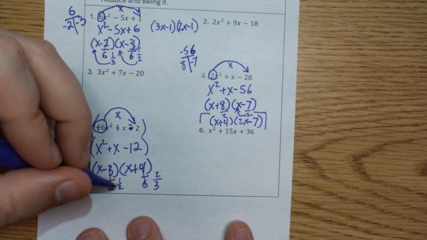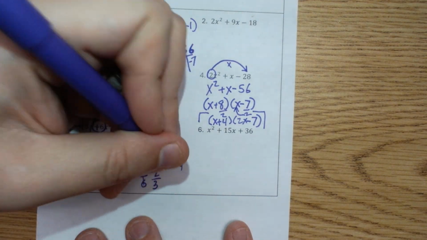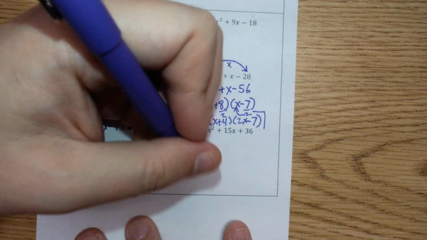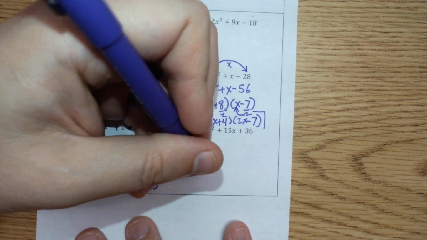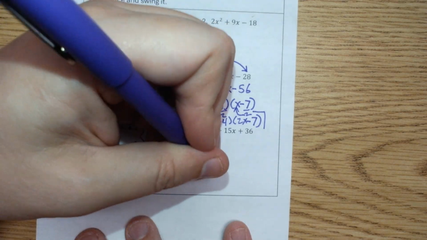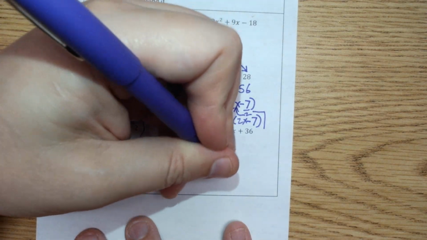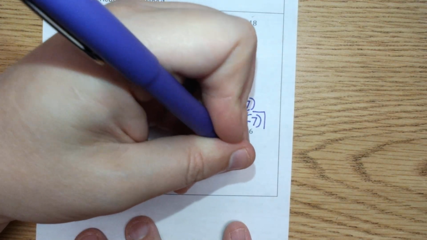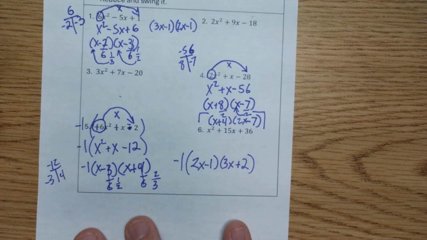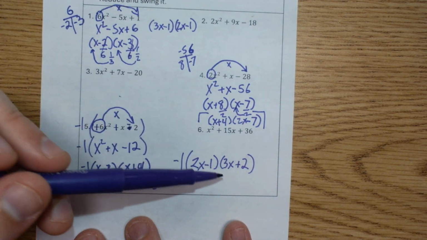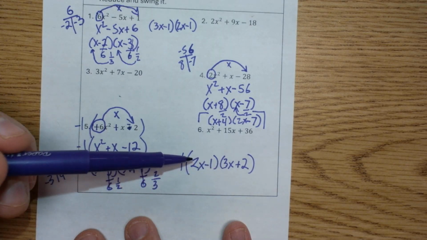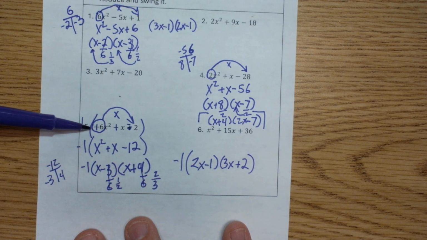So once I slide that back up, I end up with a -1, 2x minus 1, and 3x plus 2. And so we'll do our quick check. If I do 3x times 2x times -1, that gets me the -6.